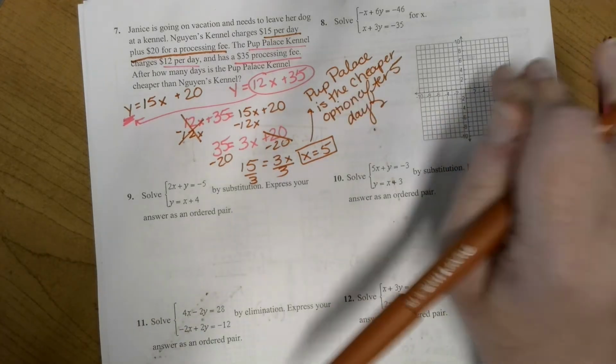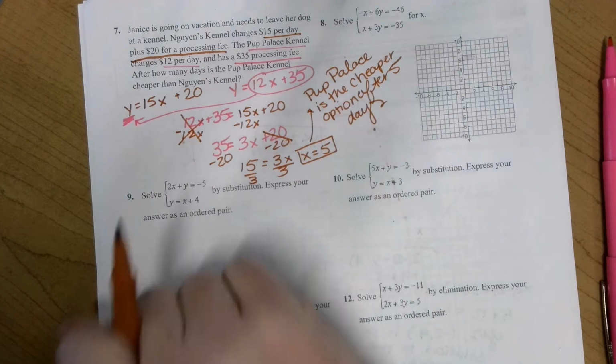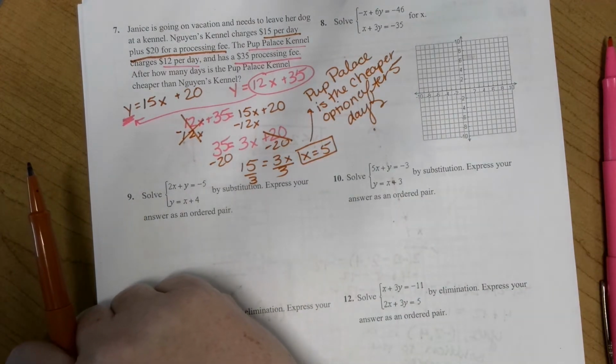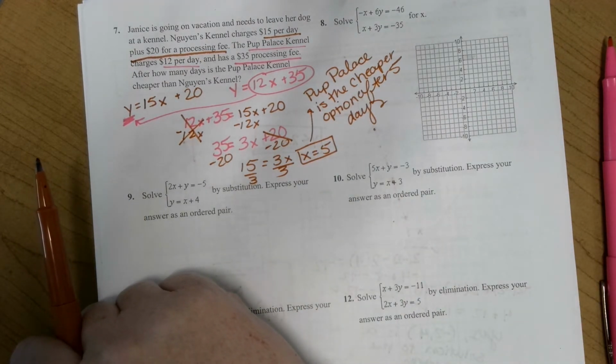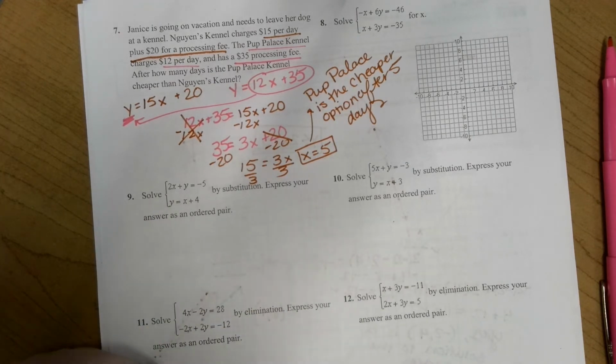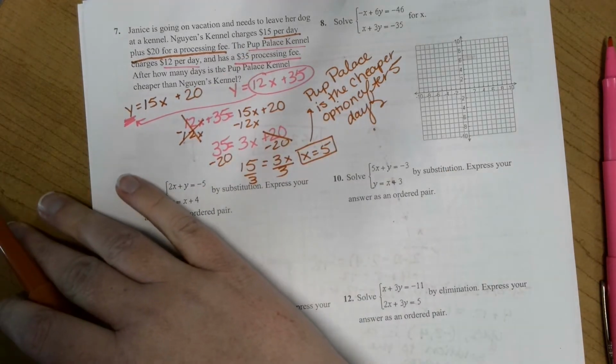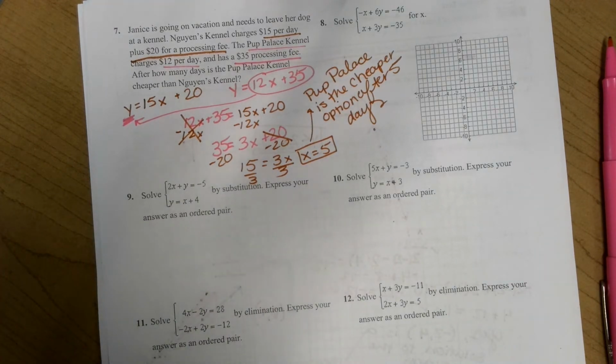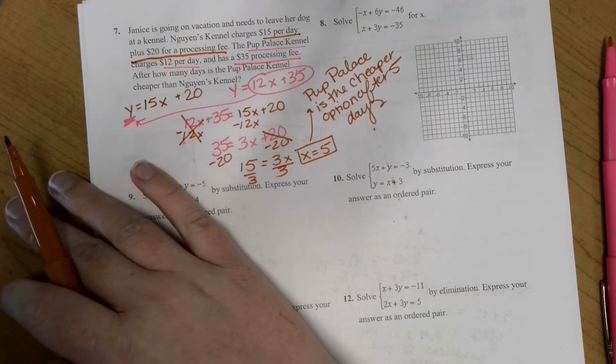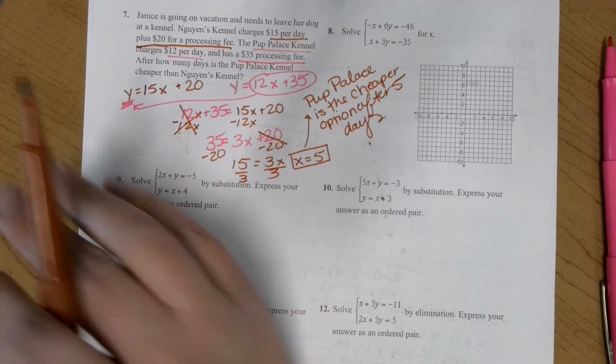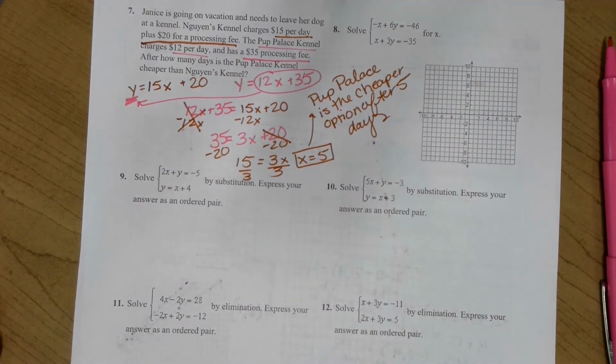I'm actually not 100% sure why there's a graph here, because this is not an easy one to graph. I don't think it would be, because we don't have an easy y-intercept for either of these. So you could do substitution or elimination. It really just depends on how you want to approach this. And we don't need a y value, but I think this is going to be less work if we go ahead and get the y value.